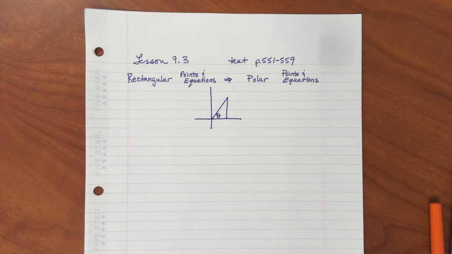Welcome to your third lesson in polar coordinates. In this particular lesson, we've done graphing, we've plotted points. Now we are going to get prepared to go back and forth between the rectangular system and the polar system. So we have to set up some things first. And a lot of this you already know.